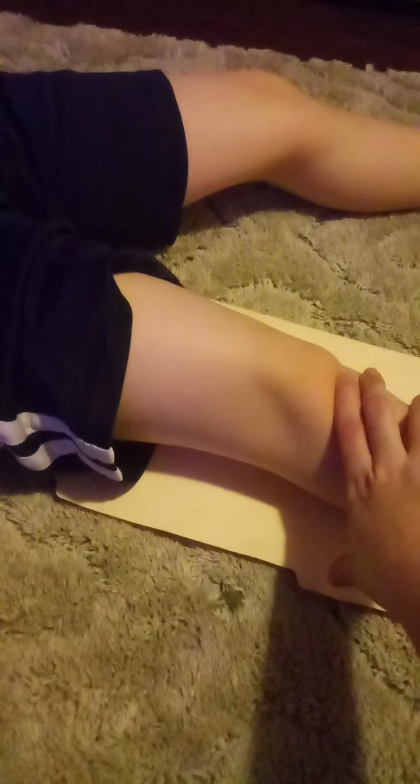For the lateral knee, Caden, turn on your side, baby. Other side. Bend your knee. Not quite so much. There you go.